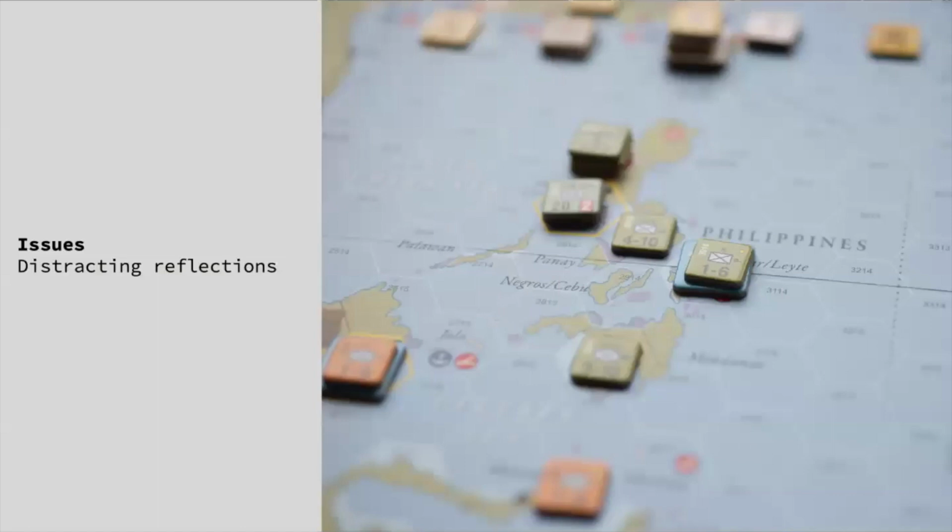Here's a technical problem, distracting reflections. I get questions about this all the time. This I have set up at the moment. It's called Empire of the Sun. I happen to have a giant window right to the back of it. And window light is fantastic, except the sheen on top of counters is not very fantastic. The sheen will reflect equal to the angle of incidence. So the window light is in front of me and it bounces off that counter and reflects right into the camera.